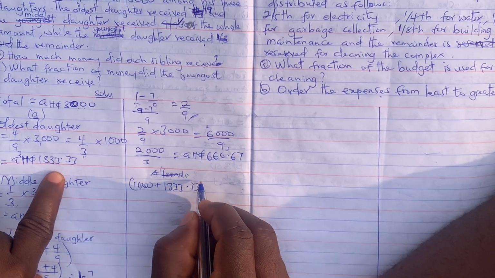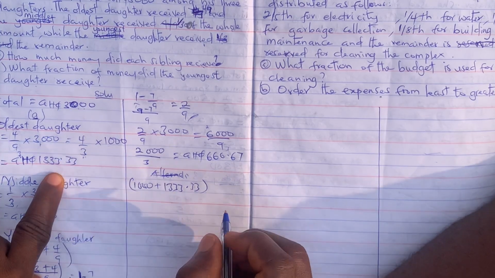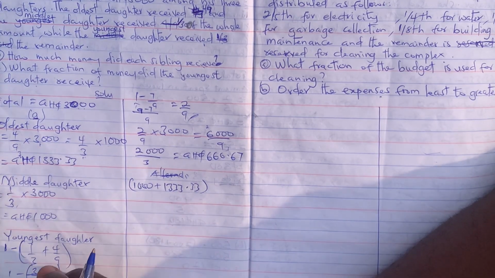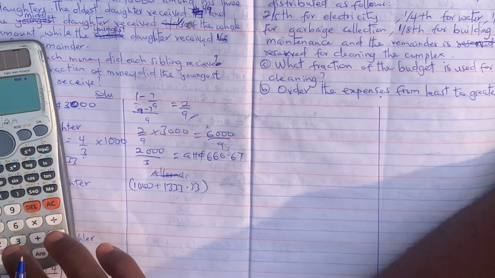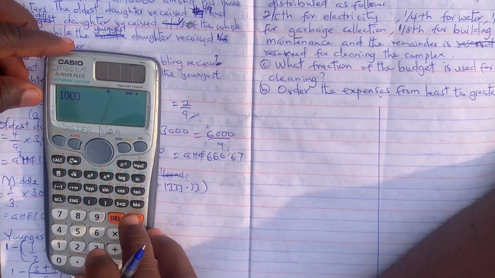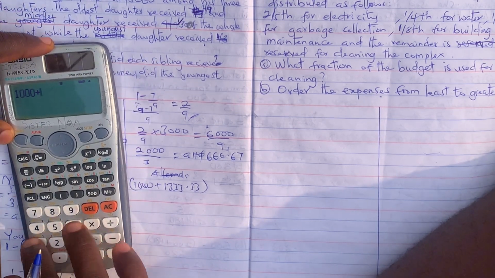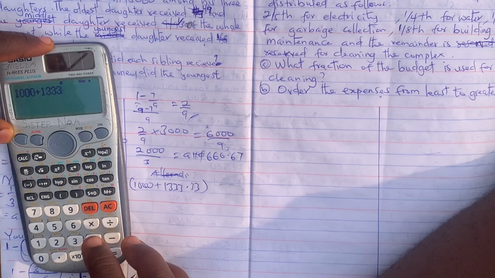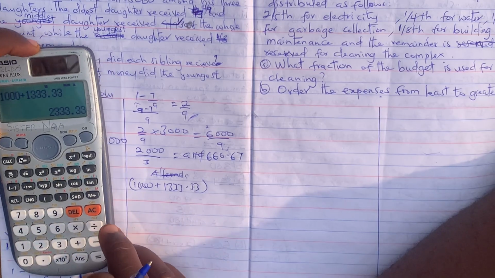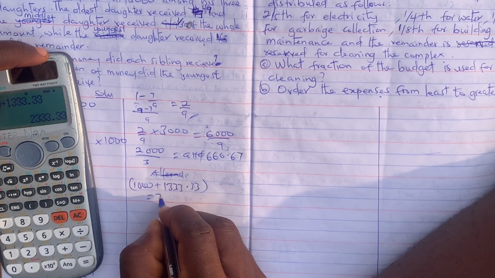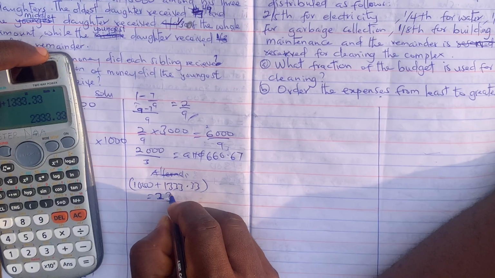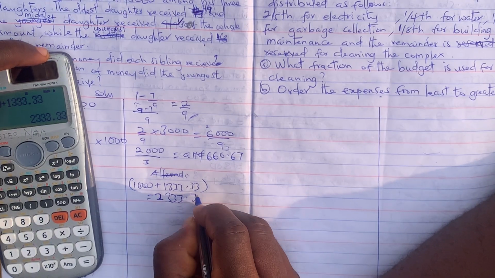Then you subtract it from the 3,000. So 1,000 plus 1,333.33 will be 2,333.33.